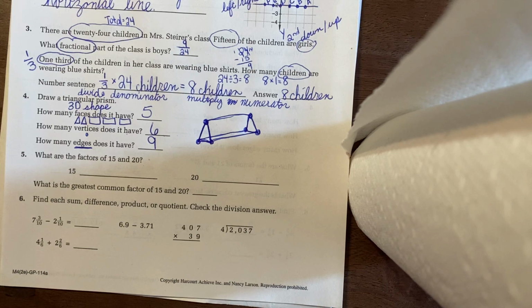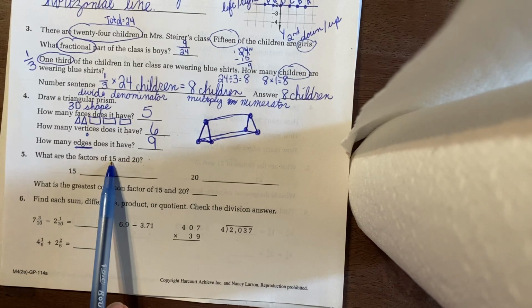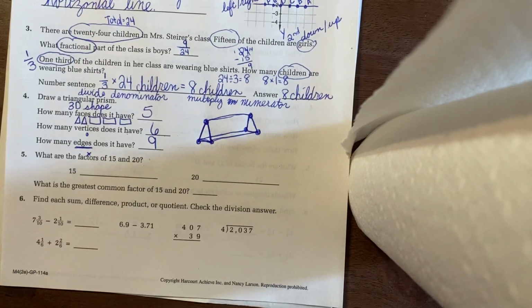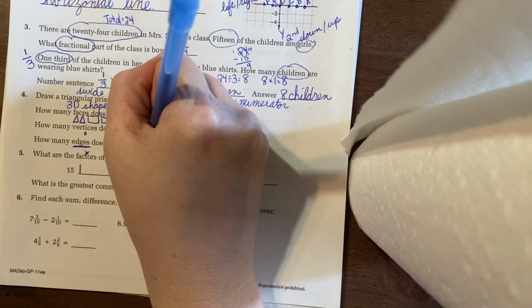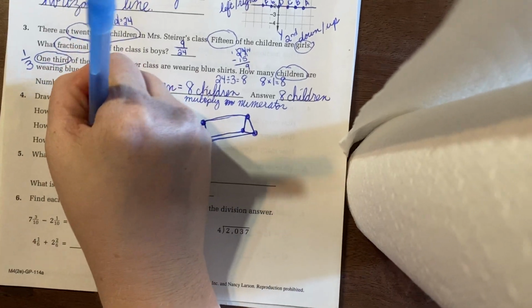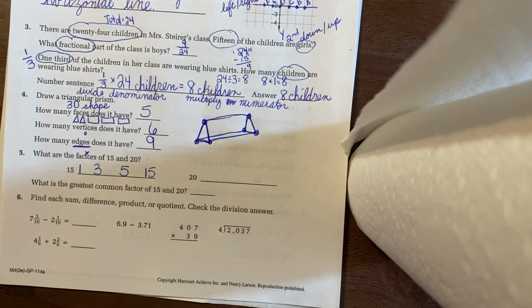All right, let's look at number 5. What are the factors of 15 and 20? Remember, factors are anything that you would multiply together to get a number. 15, I know I could do 1 times 15. I could also do 3 times 5. Those are all of my factors of 15.